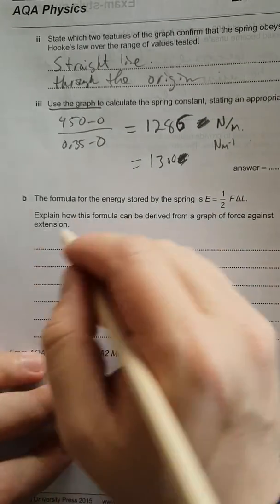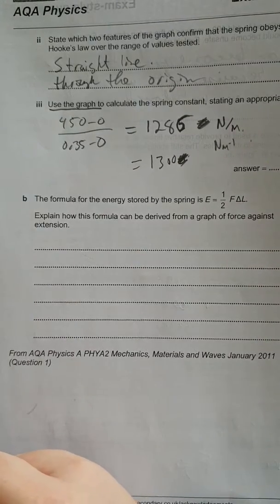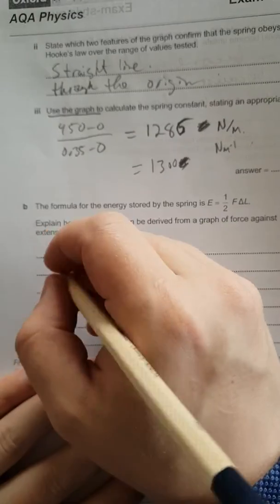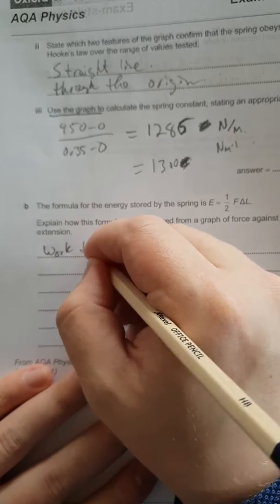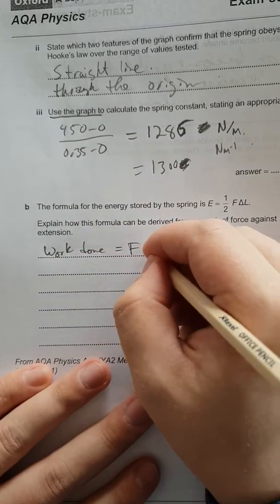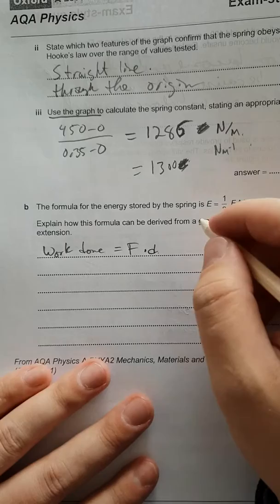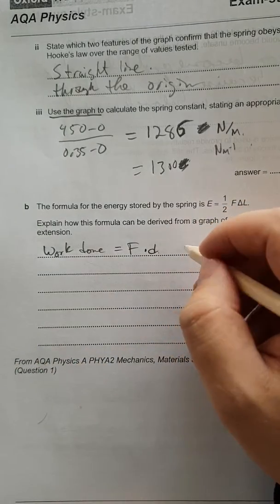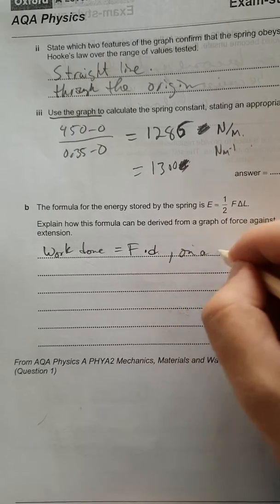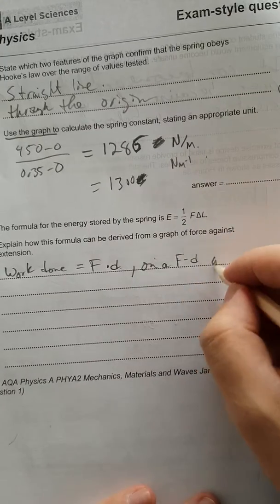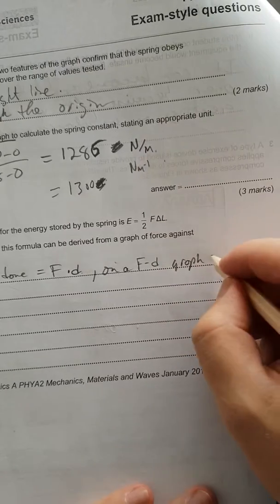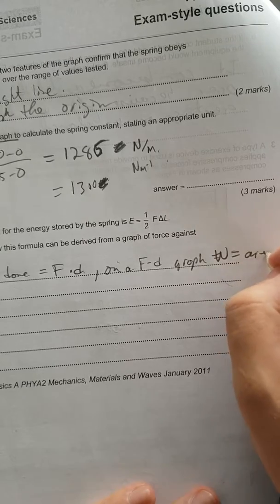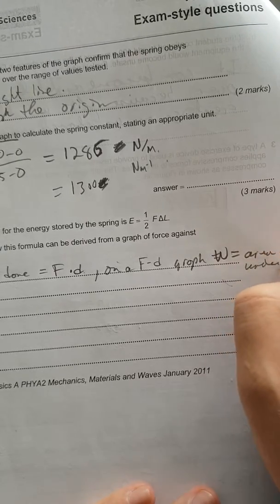Okay, so how can this formula be derived from a graph of force against extension? Well, we know that work done is force times distance. Okay, so on a force-distance graph, that is work done equals the area under the graph.